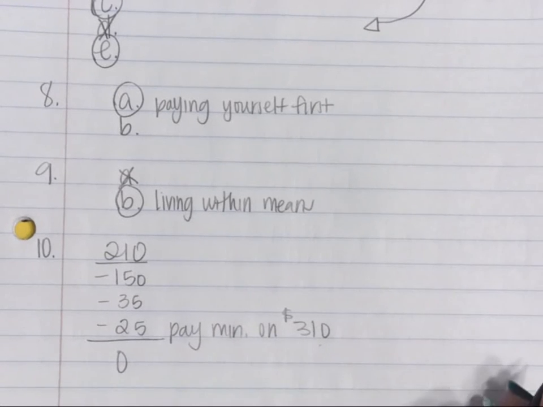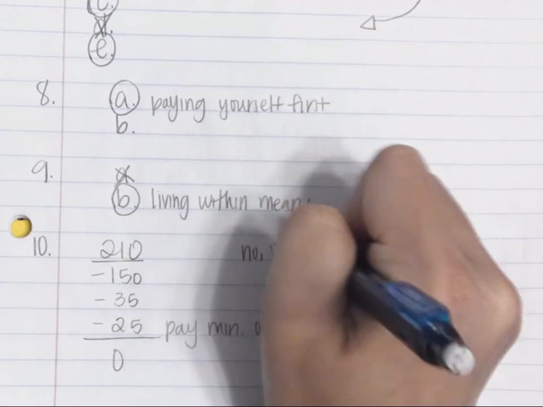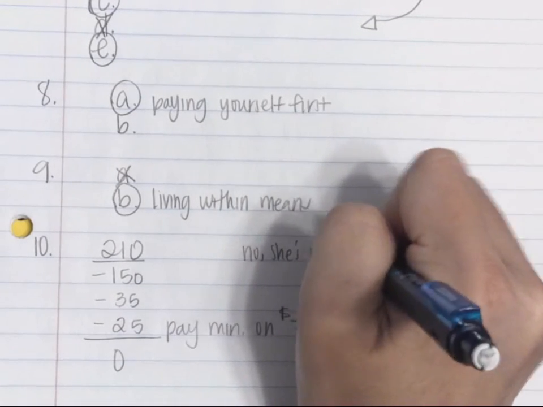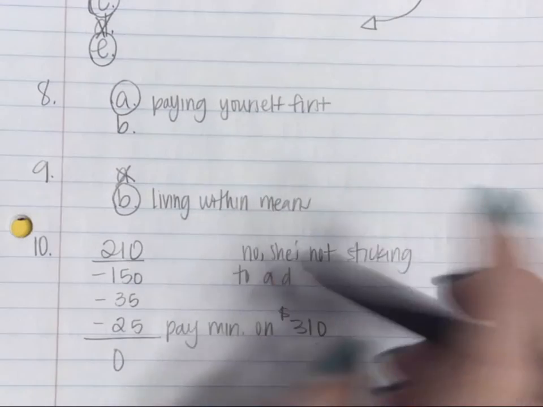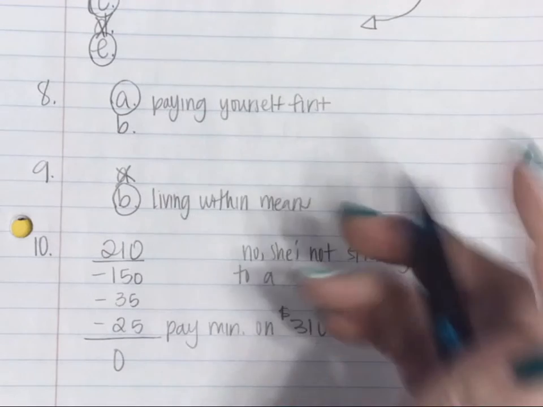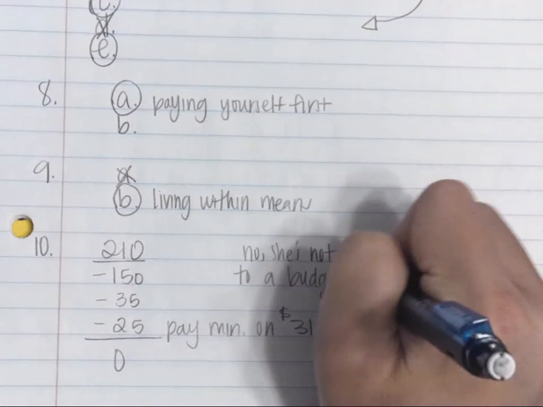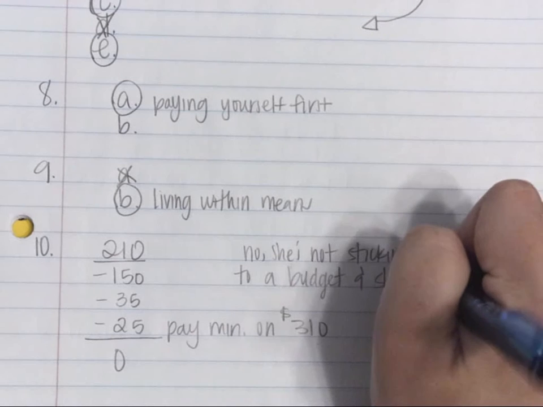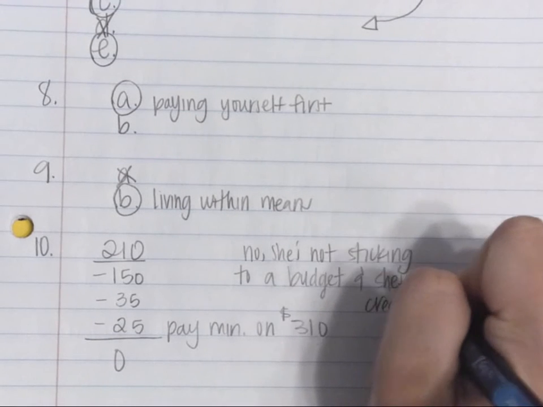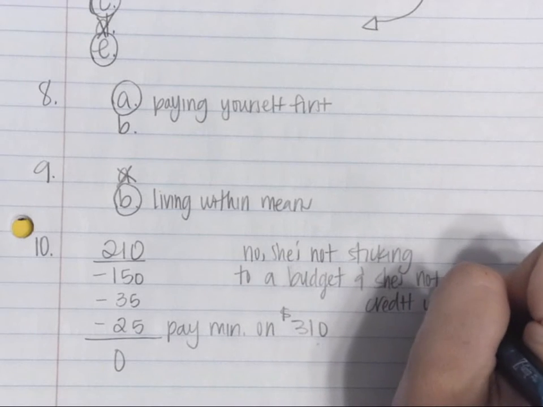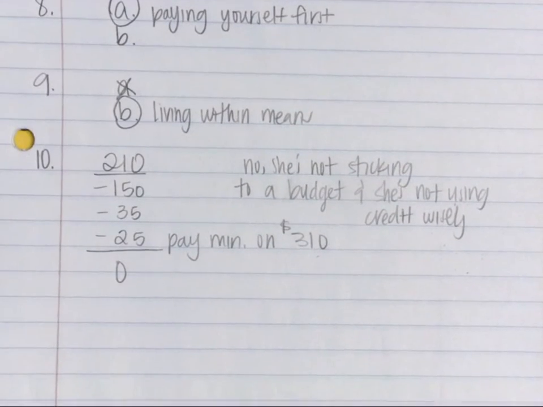So is she being financially responsible? No. She's not sticking to a budget. And she's not using credit wisely. Using credit wisely means that you're not just paying that minimum amount.